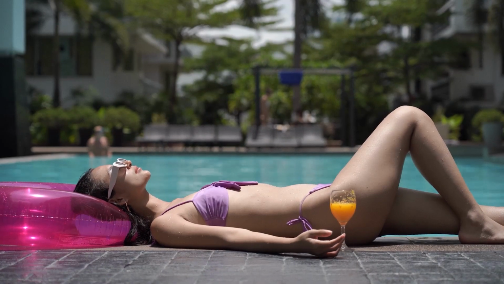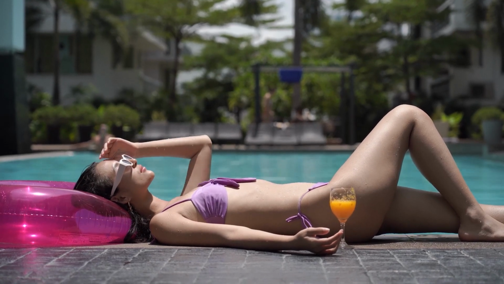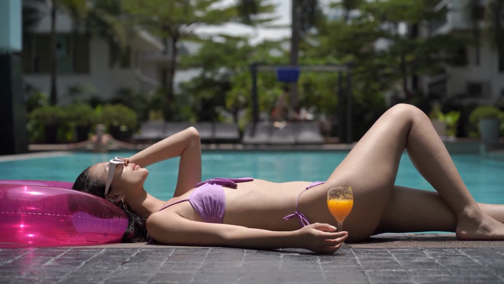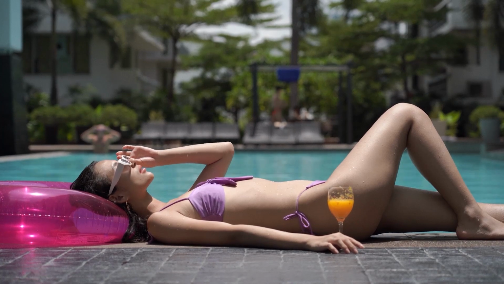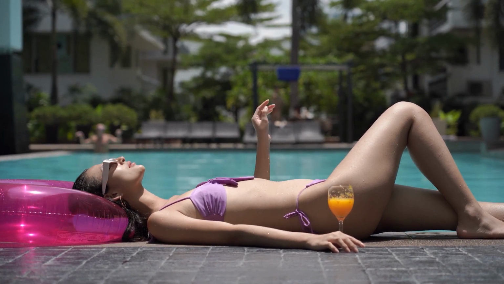Harsh light is typically found at midday. It produces strong and contrasty lighting conditions. This can result in deep shadows and blown out highlights. It is very challenging to work with harsh light, and I don't recommend using it for portrait photography at all. But you can use it for architectural photography, street photography, or when you want to shoot a shadow pattern. Let's go to artificial lights.